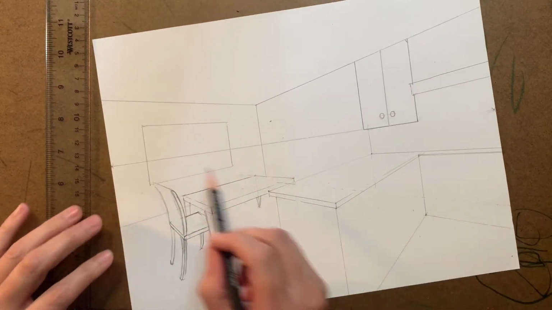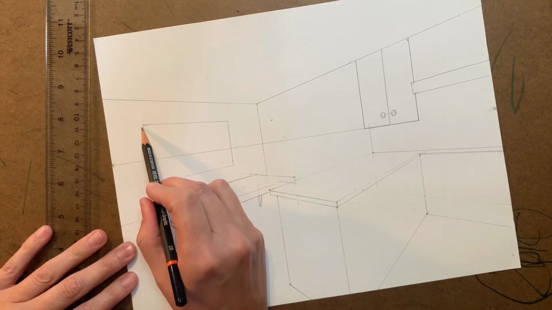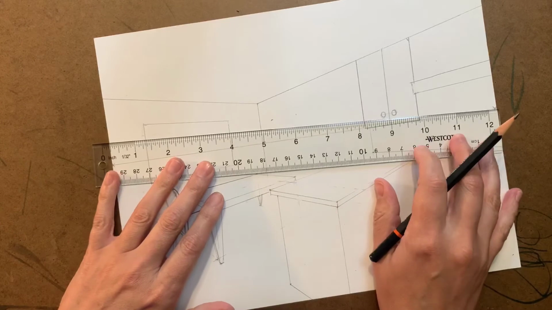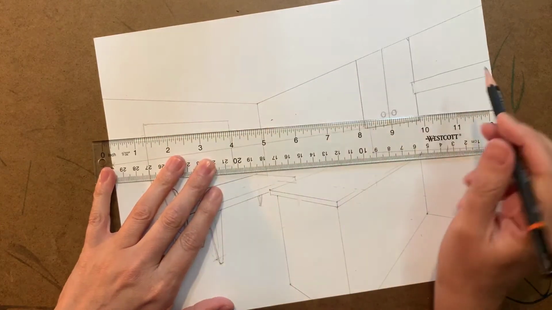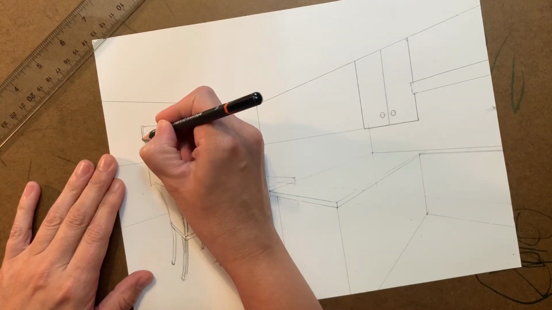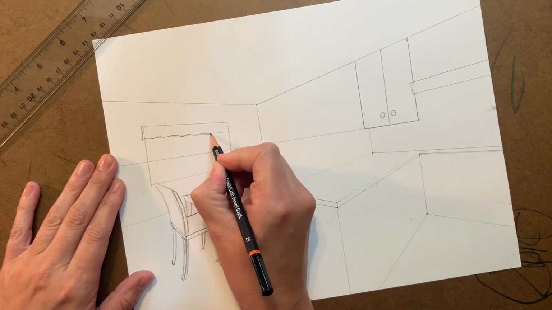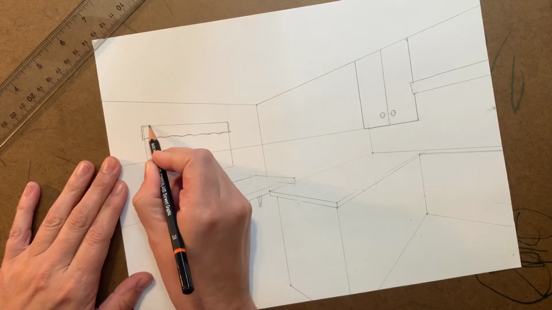If I want a little ruffle or some kind of decorative thing up here at the top, I can figure out about where it should stop by lining it up with this vanishing point. And then if I want to make it kind of organic, I can draw a loose flowy line at the bottom of it.